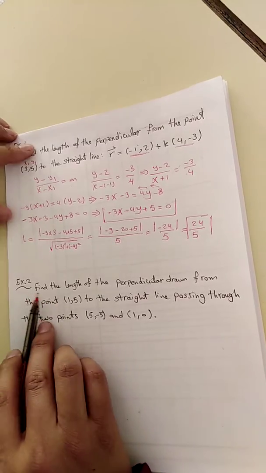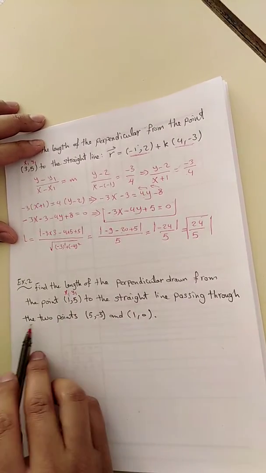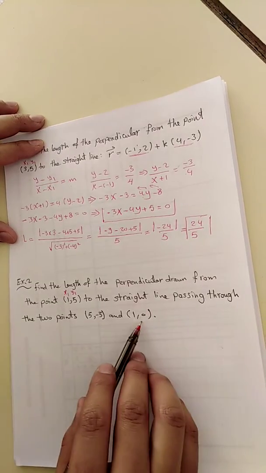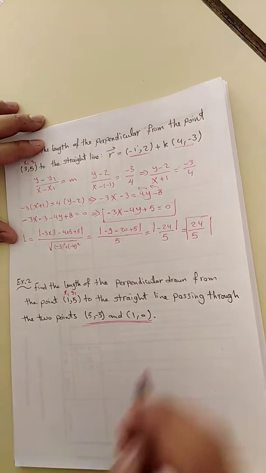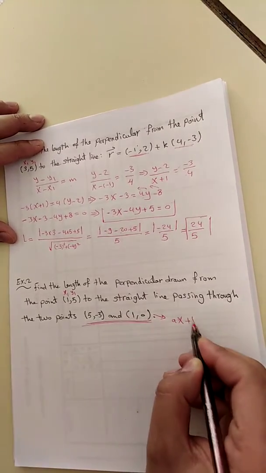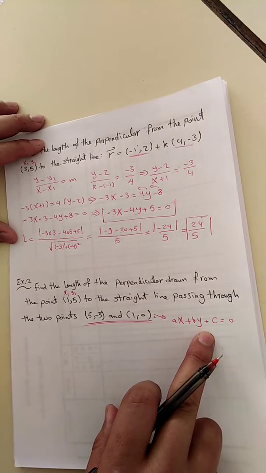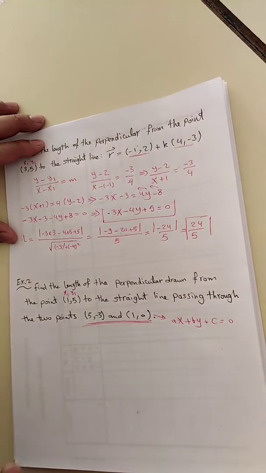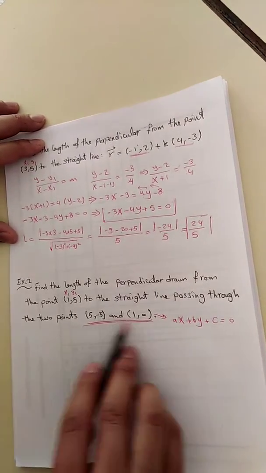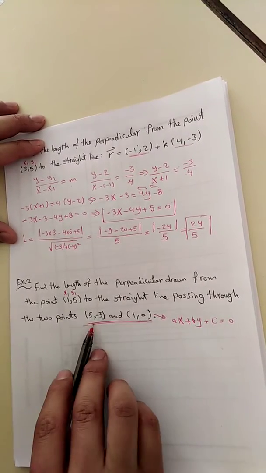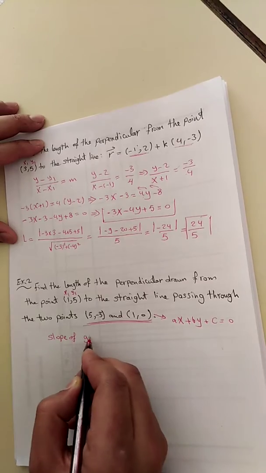Another example: find the length of the perpendicular drawn from the point (1, 5), x1, y1, to the straight line passing through the two points (5, -3) and (1, 0). From these two points we will get our equation ax plus by plus c equals 0, to substitute in our rule to get the length of the perpendicular. Let's start: from the 2 points we will get the slope of the given straight line.